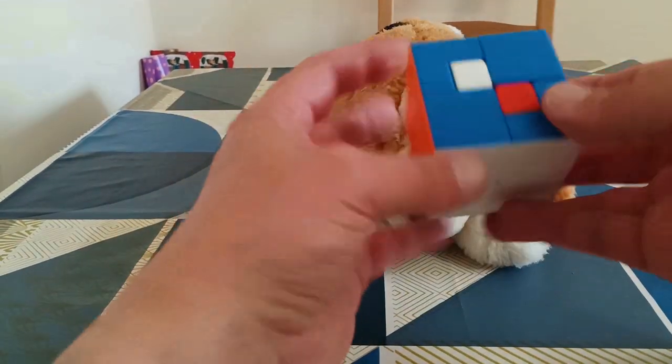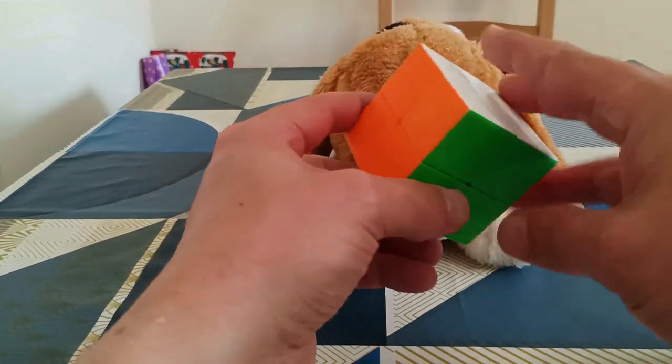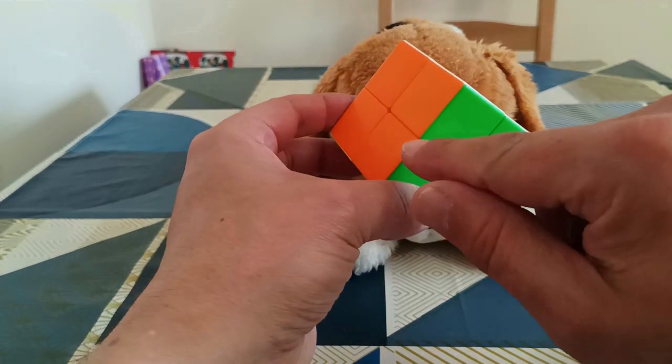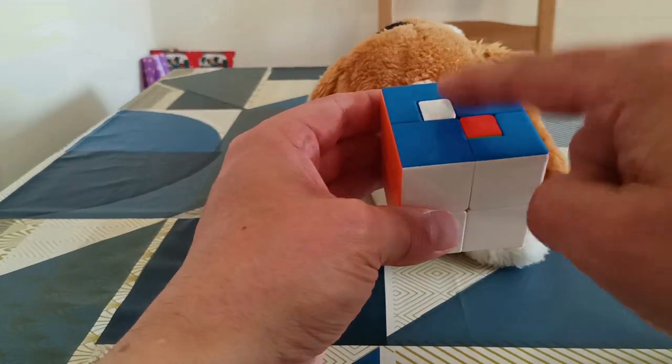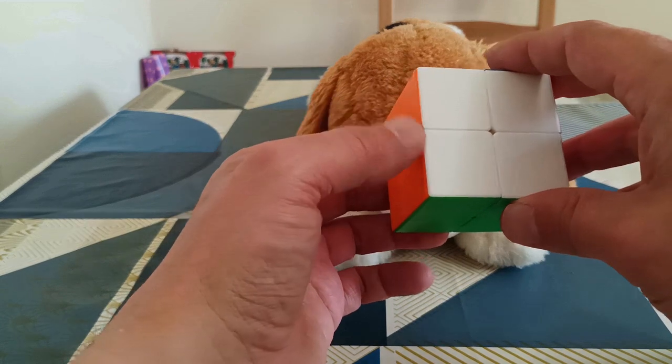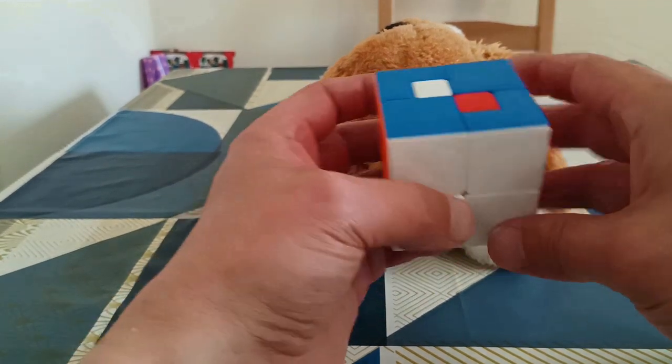Once all the edges are in place, I need to orient them. Once again, I start from the hidden edges. I use algorithm F1 and F2 to flip, orient correctly the 3 hidden edges.